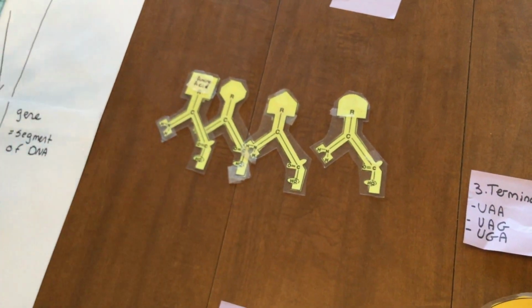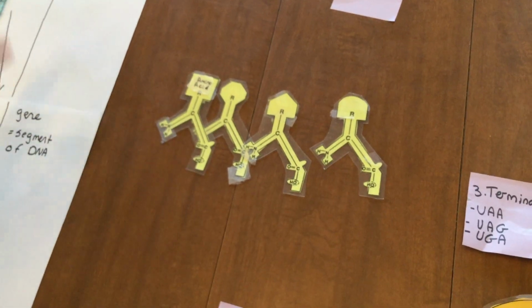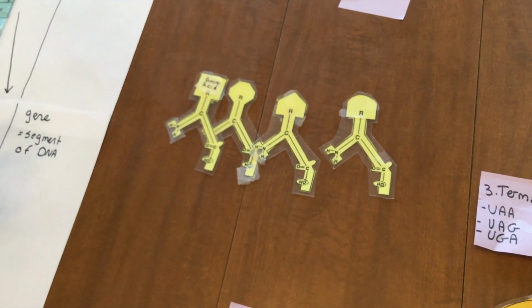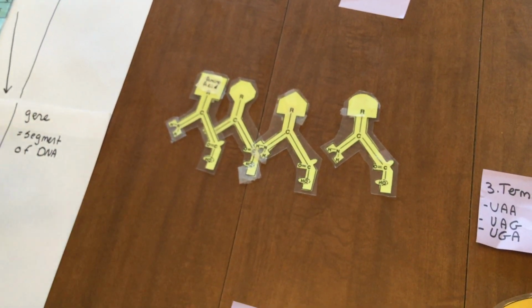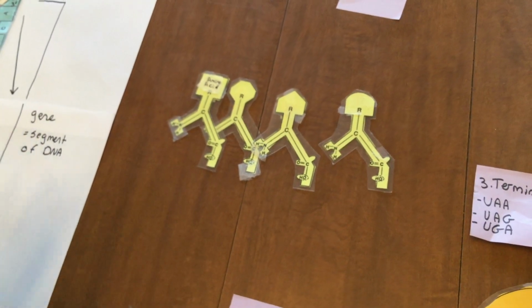So in the next video that you guys will see a little bit later on, we'll talk about what happens to this particular protein within your body. Where does it go? How are we able to utilize it? So that will be the next step.